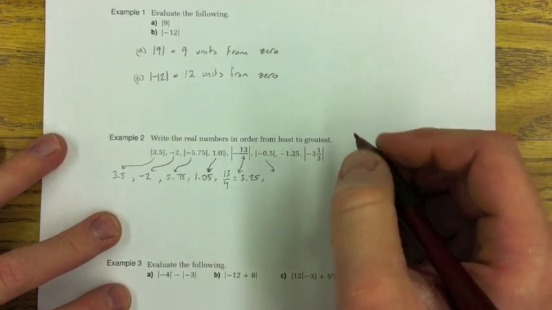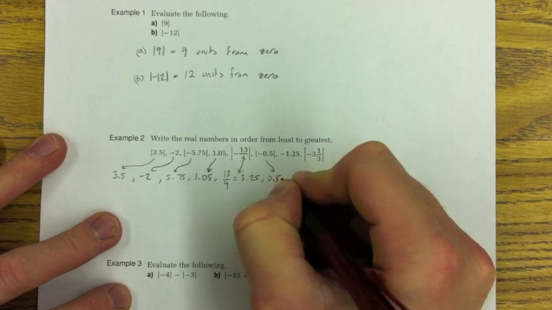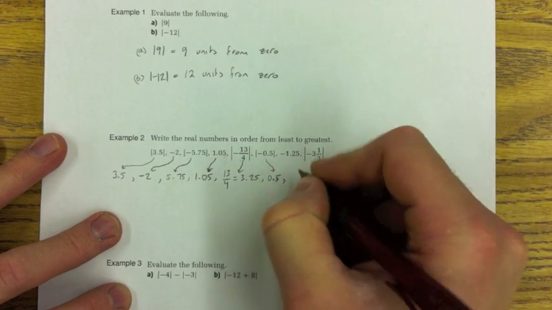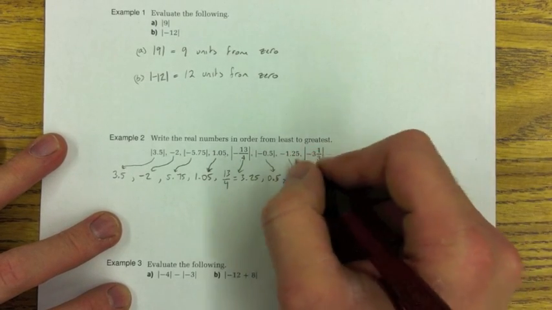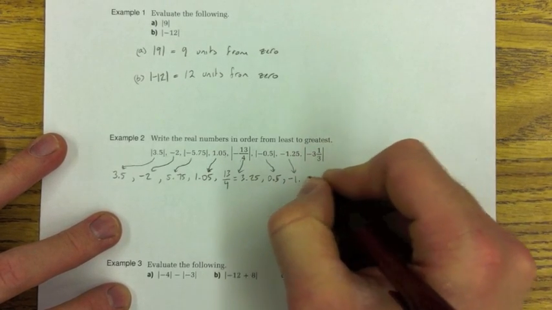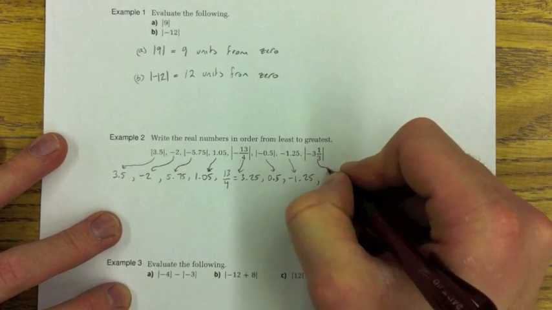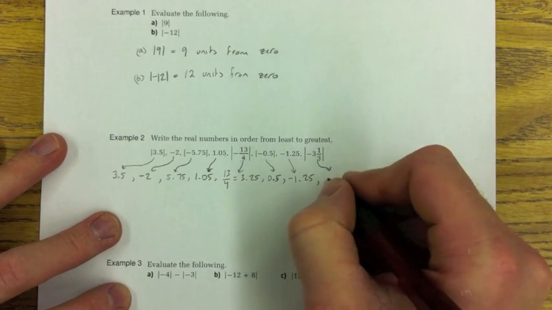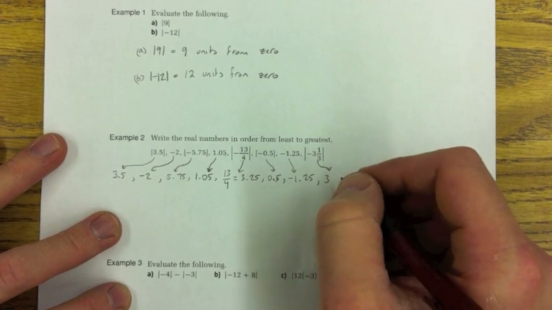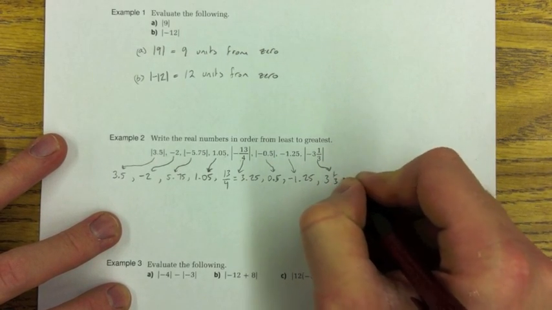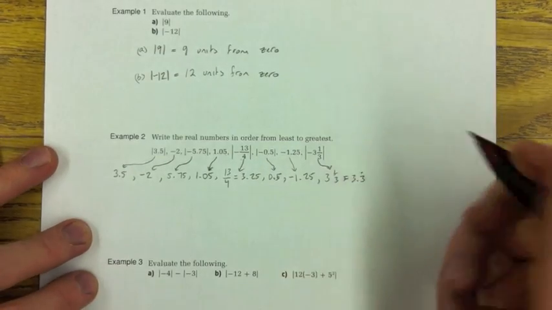The absolute value of -0.5 is 0.5. Here again, there's no absolute value signs around it, so we just have -1.25. And our final value is the absolute value of -3 1/3, which is just 3 1/3, or 3.3 repeating.